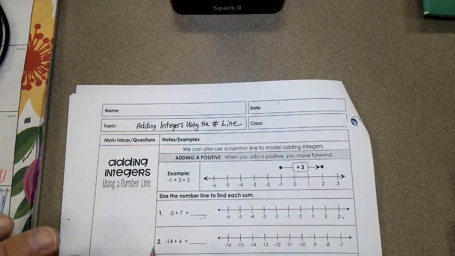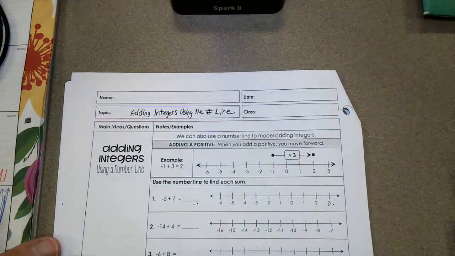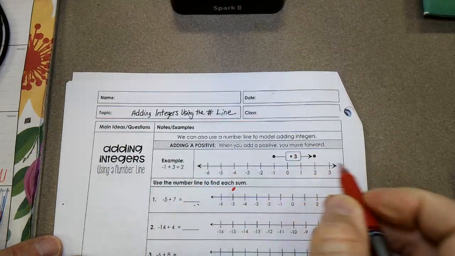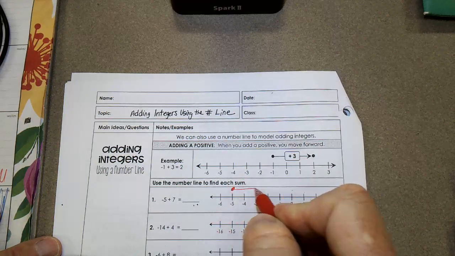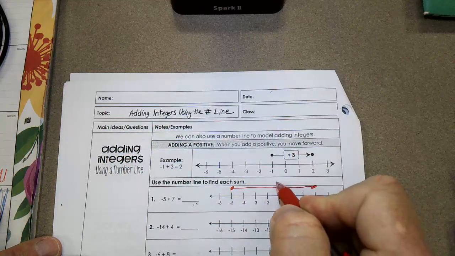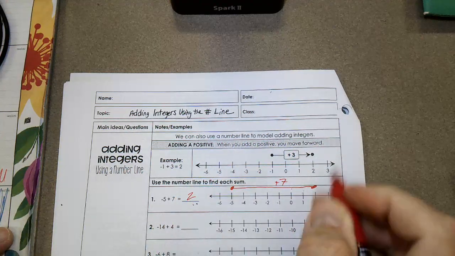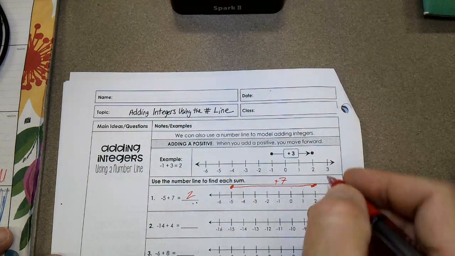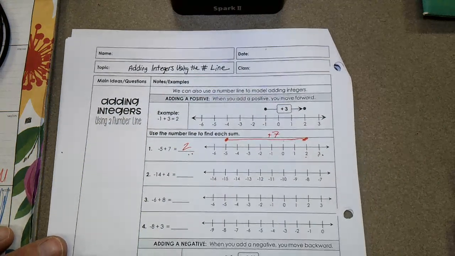Okay. So use the number line to find each sum. What we're looking to do here is start at -5 and add 7. Well, -5 to 0 is 5, 6, 7. So we're going to take it right to here. So we added 7, right? And we end up with 2. So this helps you understand the deal there. Some people put a dot, others will put an arrow. I'm fine with either one.